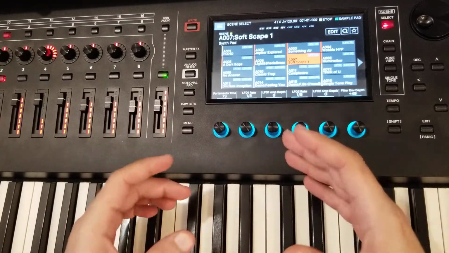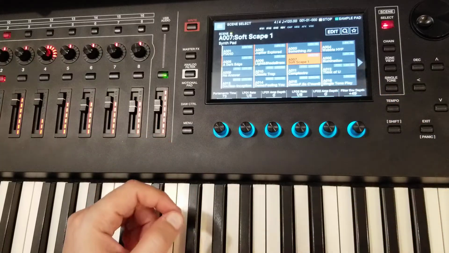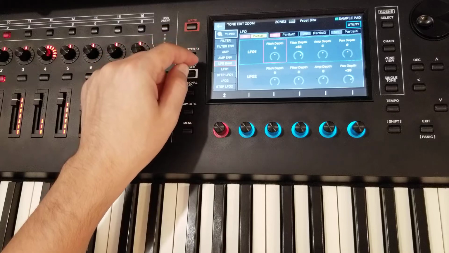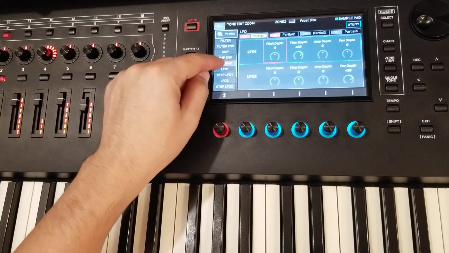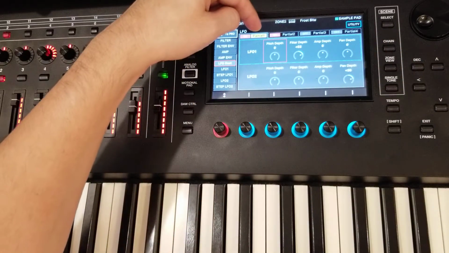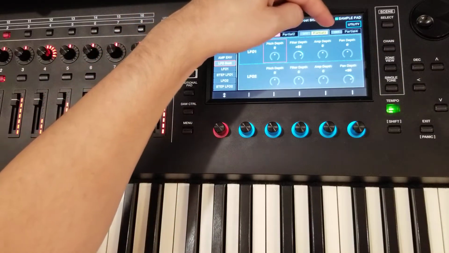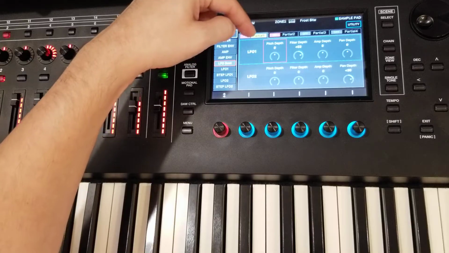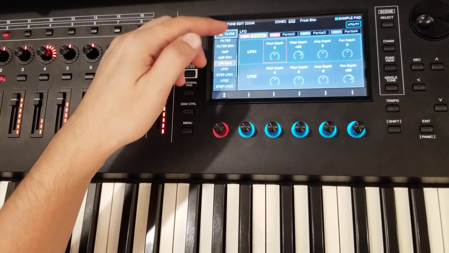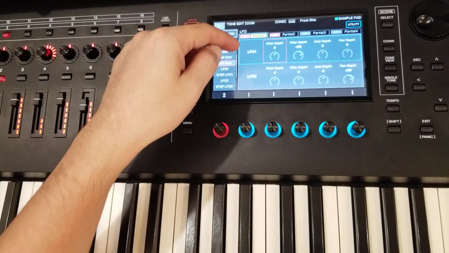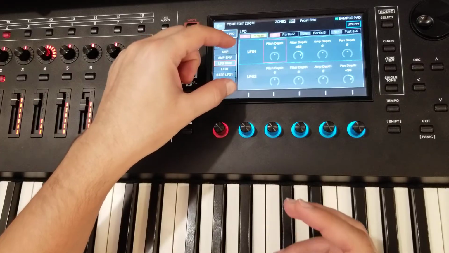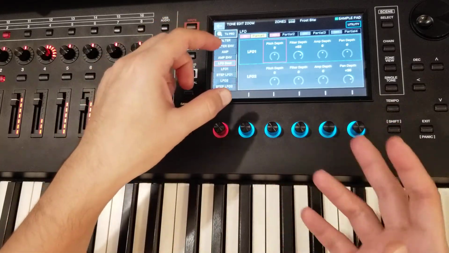If you want to know where step LFO is located, just press menu, go to tune edit, and here on LFO destination. On this page, as you can see, you have 4 different partials. That means for each LFO you can assign 4 different parameters. Actually, Roland provides us 2 LFOs, so for each LFO we have 4 parameters.